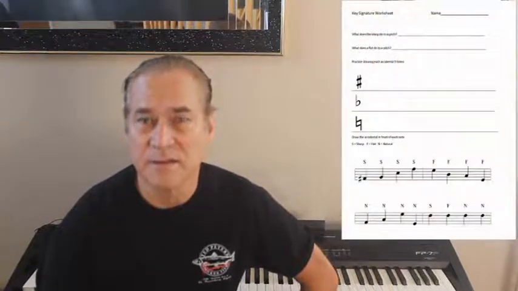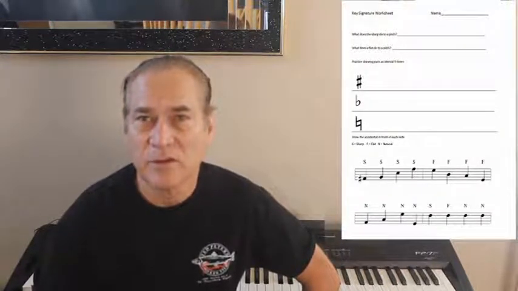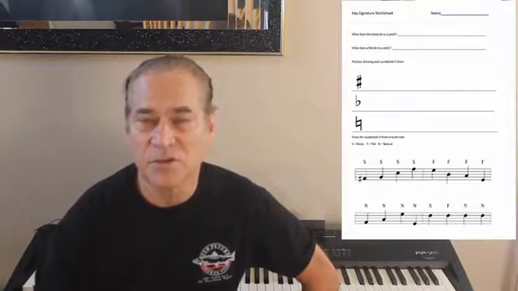This is our first lesson about key signatures. Now, in order to understand key signatures, you need to know something about accidentals. And this whole lesson is dealing with understanding what they look like and how they function. Before we continue on, I'd like you to see if you can find that worksheet that is included with this lesson, download it, print it out, and when you've done that, resume this video. So pause now.